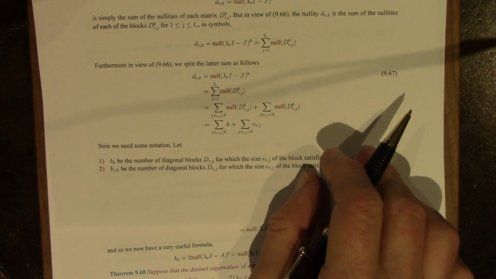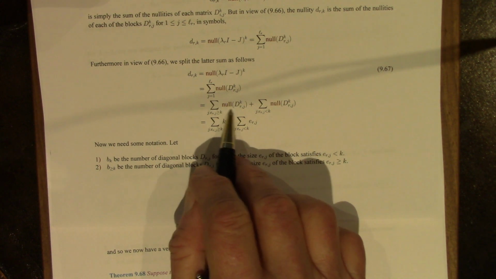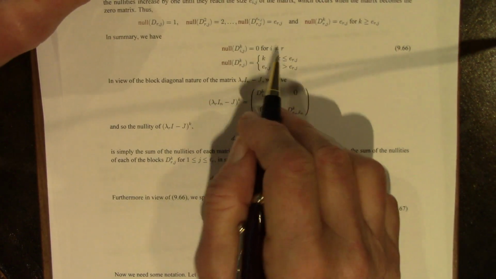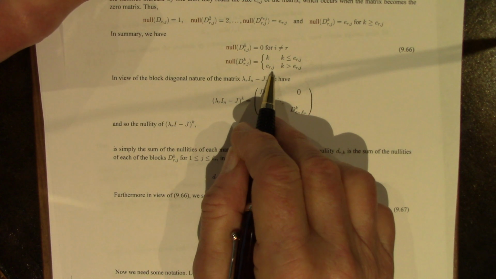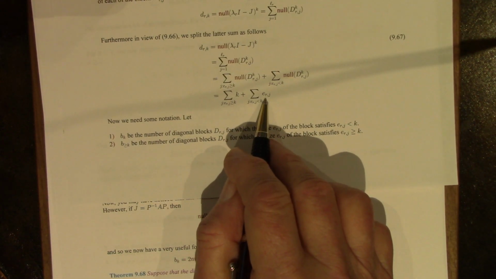So they do line up. And now the nullities can be replaced by either k or e sub rj. And so I did that here.